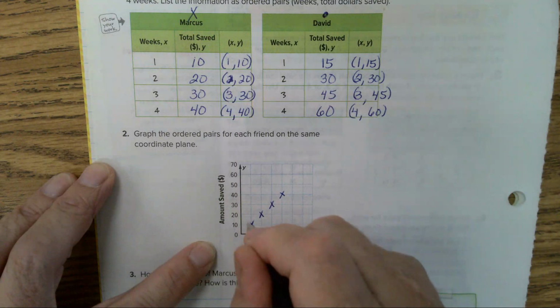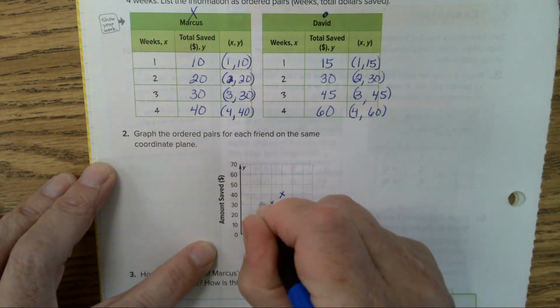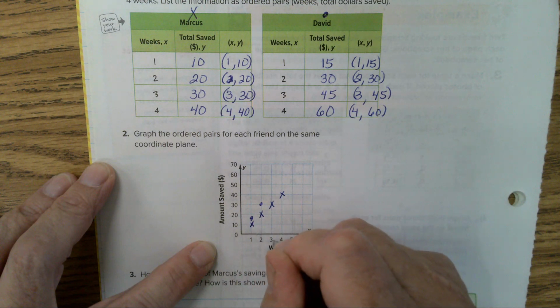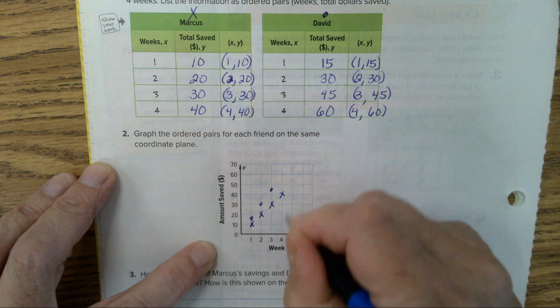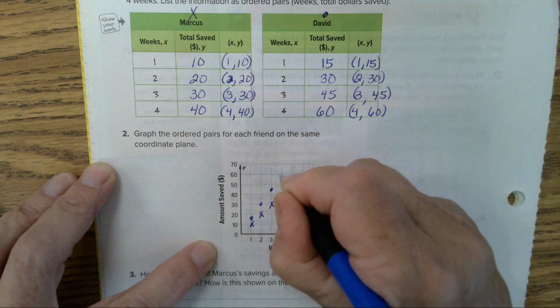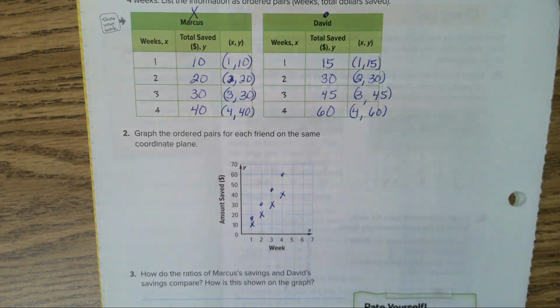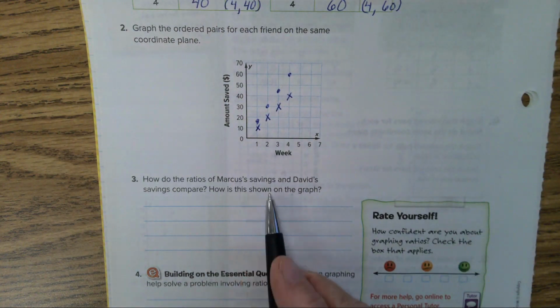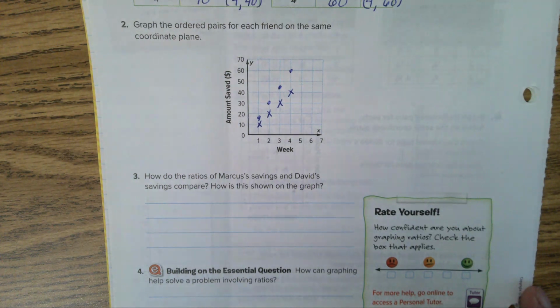(1, 15). (2, 30). (3, 45). (4, 60). All right. You can tell the difference between the dot and the X there. How do the ratios of Marcus's savings and David's savings compare? How is this shown on the graph?